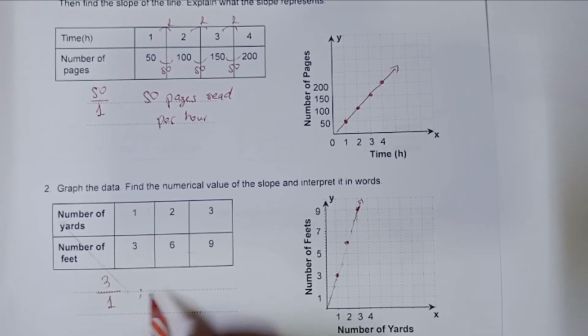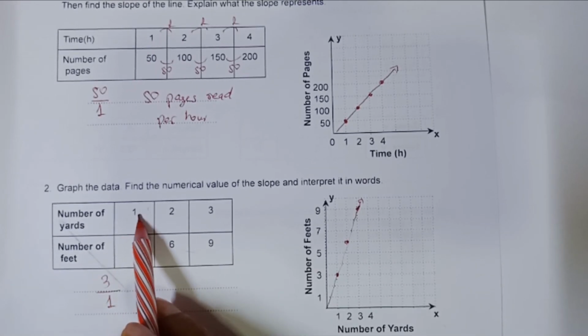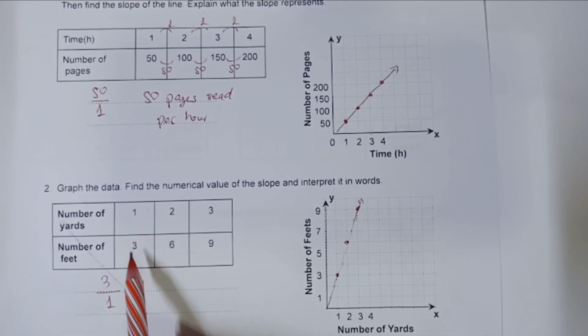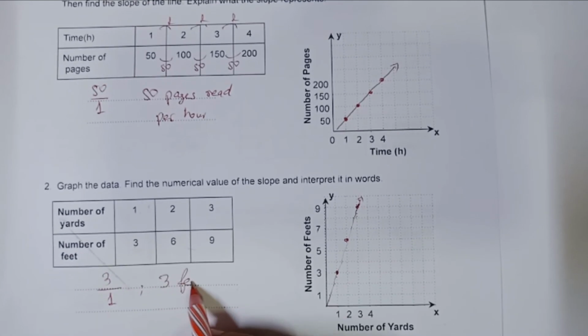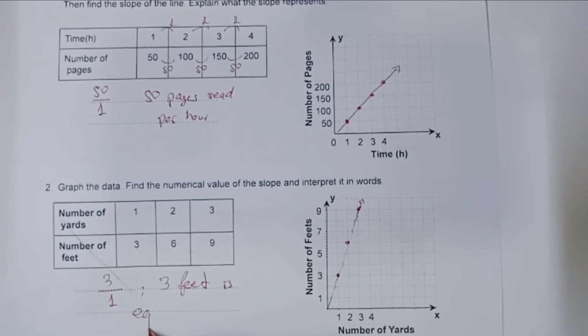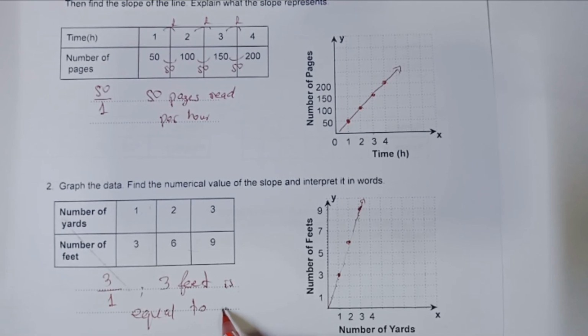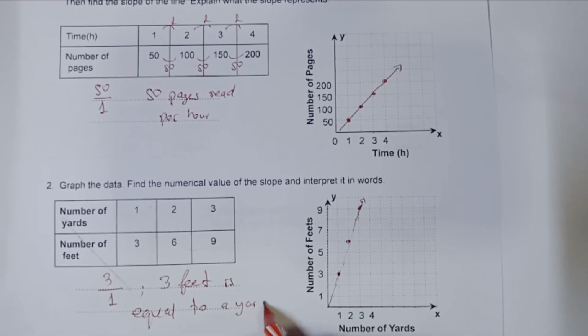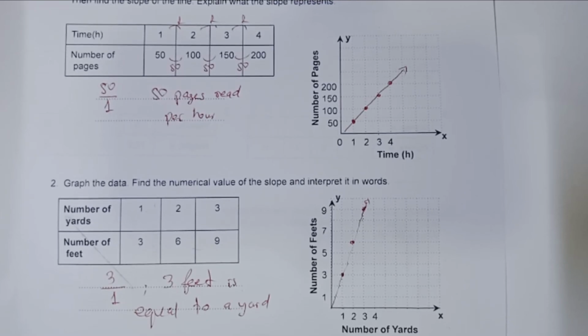It represents that 3 feet is equal to 1 yard. So 3 to 1. It represents 3 feet is equal to 1 yard. That's what it represents.